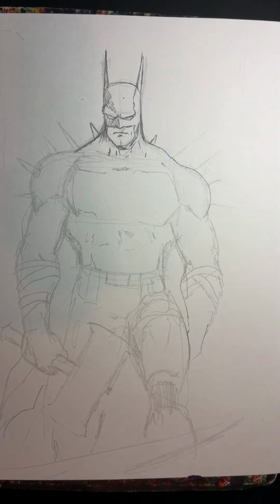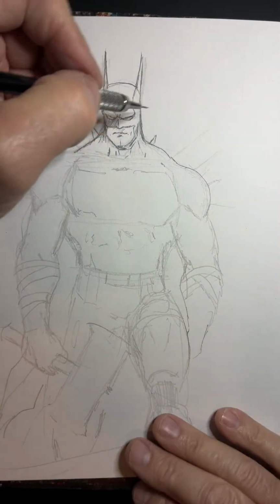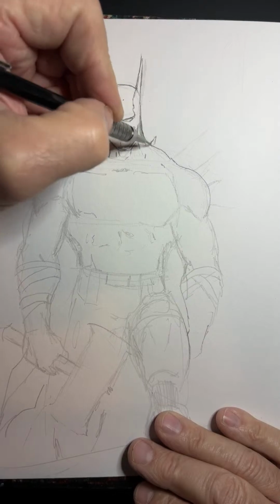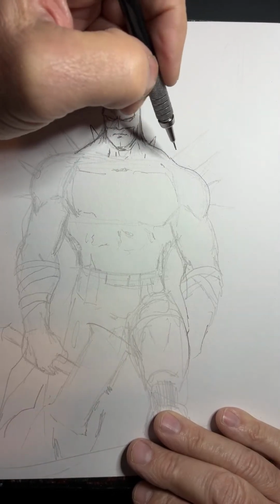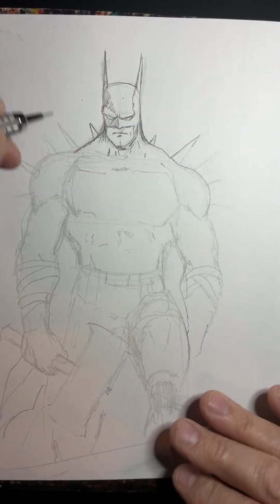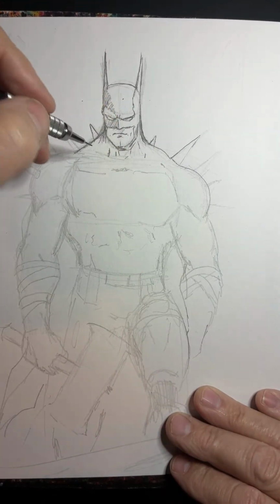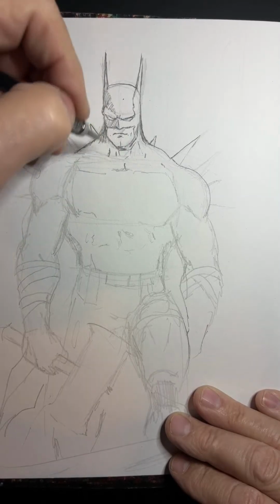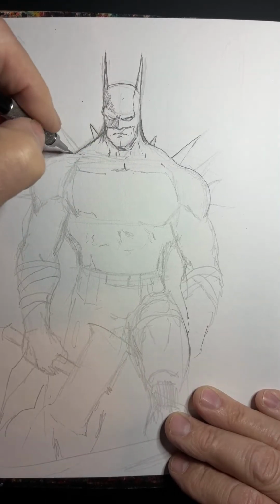Yeah, the thing about this Absolute Batman, he is gigantic. So very small head, very large body.